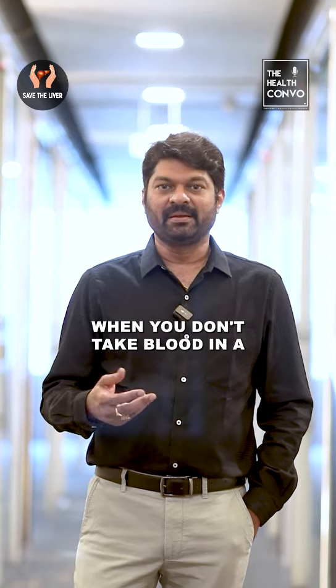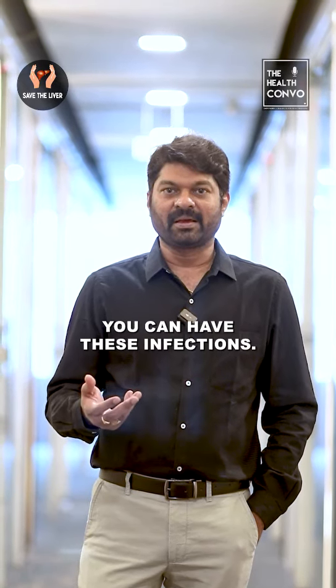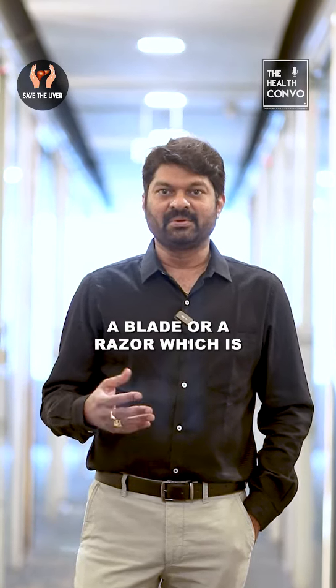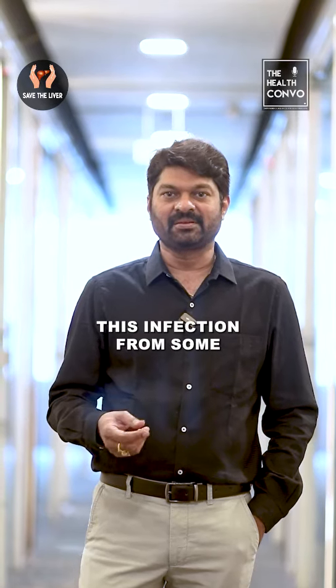When you don't take blood in a good blood bank, you can have these infections. A blade or a razor which is not sterilized, you may get this infection from some other people.